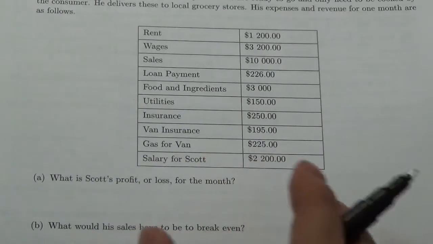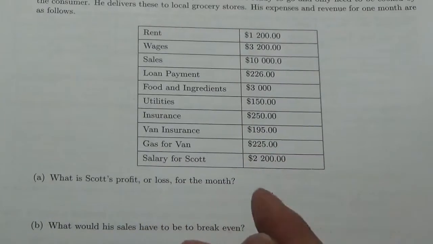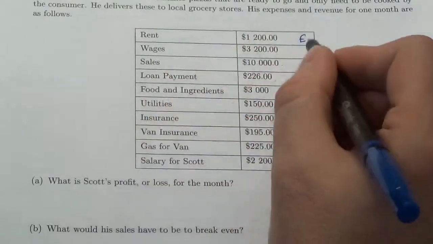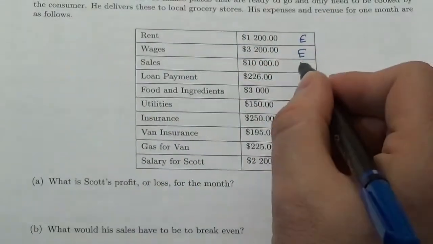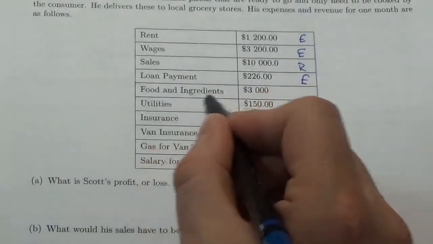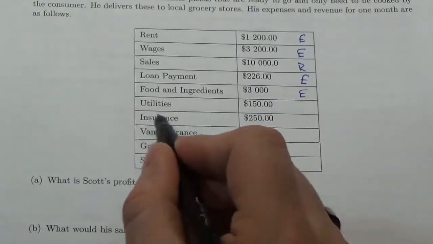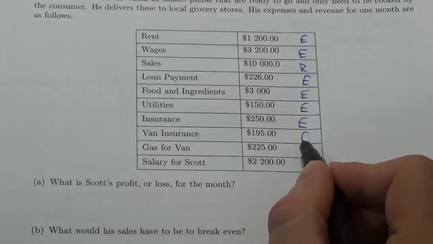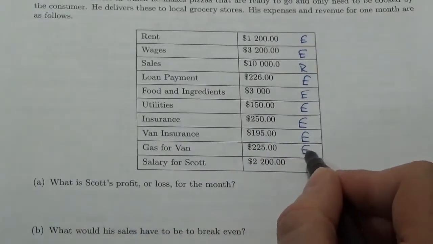I don't need to worry about fixed or variable. I just need to know whether the money's coming in or going out here. So rent, that's an expense. Wages, that's an expense. Sales, that is revenue. Loan payment, expense. Food and ingredients, expense. Utilities, expense. Insurance, expense. Van insurance, expense. Gas for the van, expense.